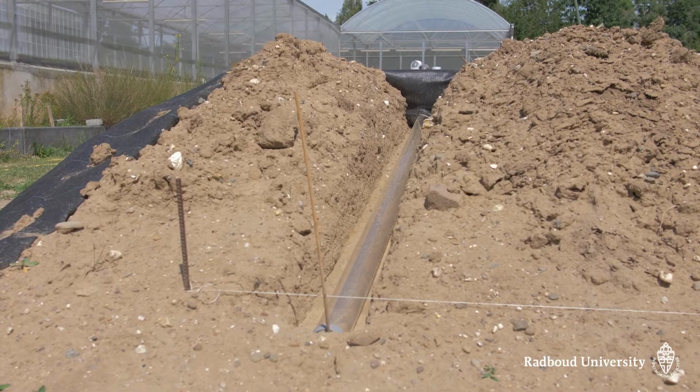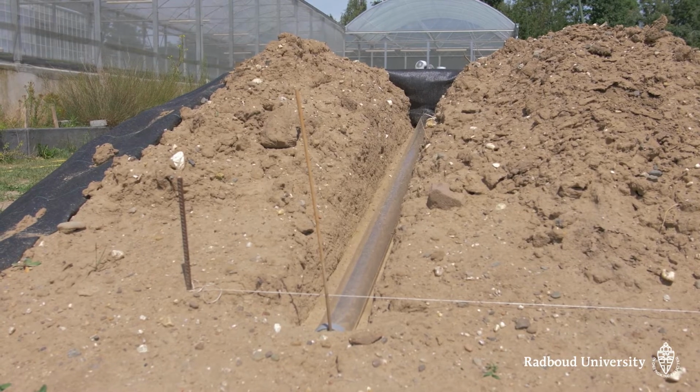As you can see, there are many roots here, and it's very difficult to study these because they're below ground and it's difficult to reach them. So we have all kinds of techniques where we can look below ground and see what happens there.